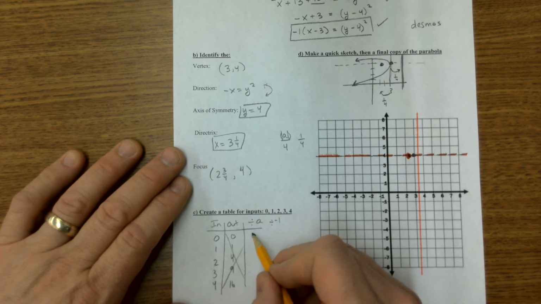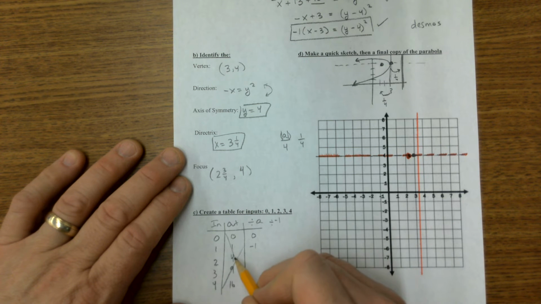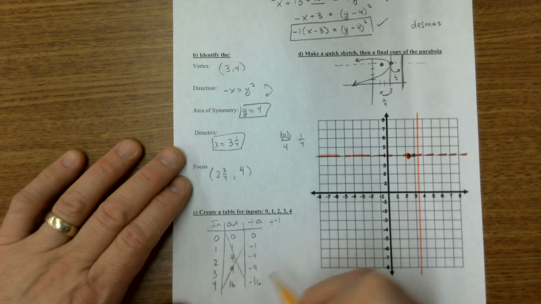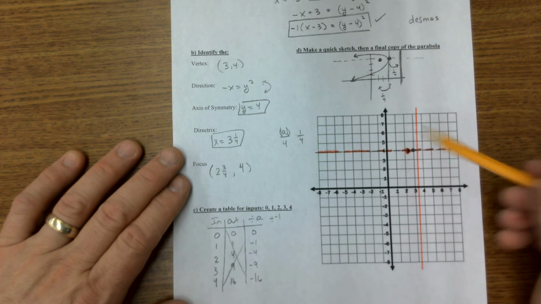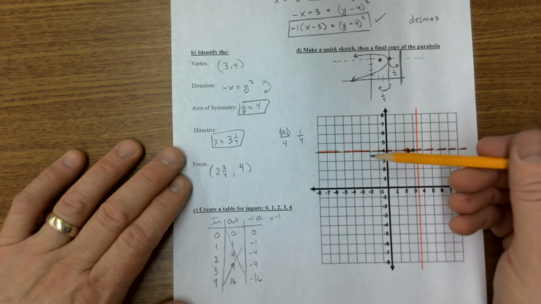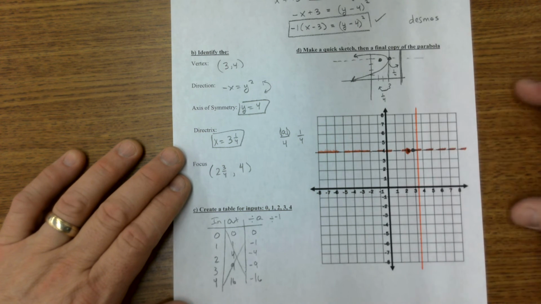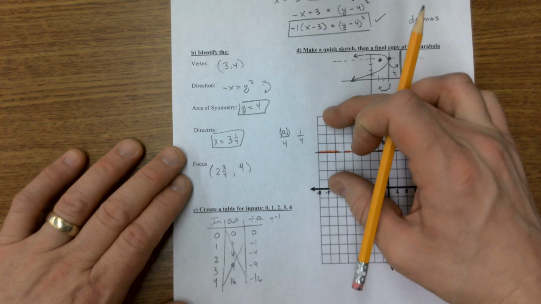0 divided by -1 is 0. 1 divided by -1 is -1. 4 divided by -1. 9 divided by -1. 16. So the numbers don't change, but the negative shows that we're going to the left. Instead of going to the right like normal, we're opening it up to the left.